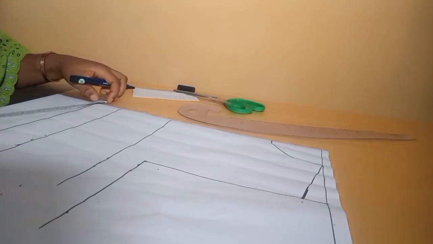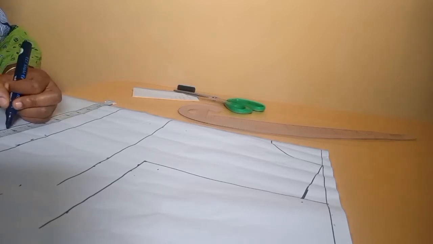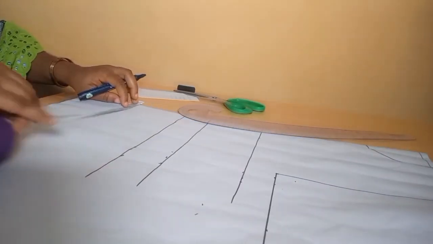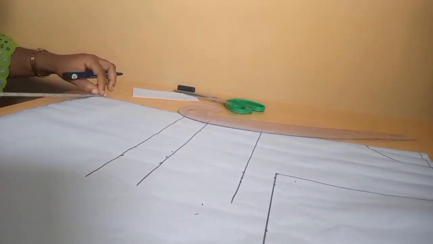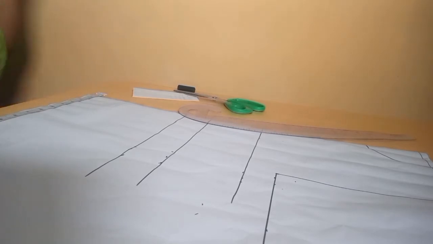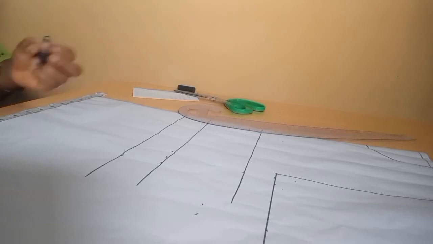And at the waistline here, I will enter a quarter of my waist circumference, which is 8 inches. I'm working with a waist circumference of 32 inches. And here at the hem of the pattern, I will be entering the hip measurement, and I'll be working with a hip measurement of 40. So a quarter of that is 10 inches.